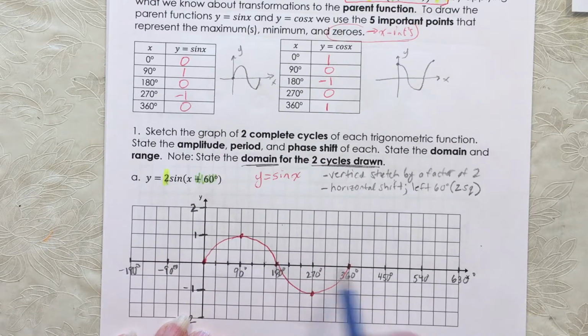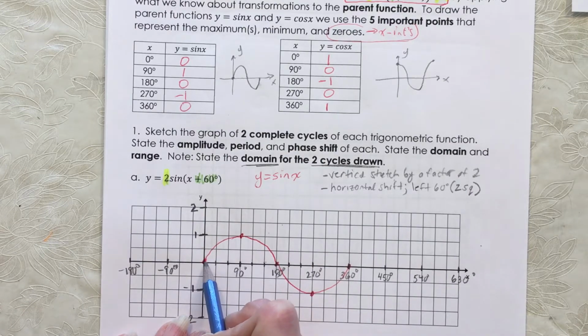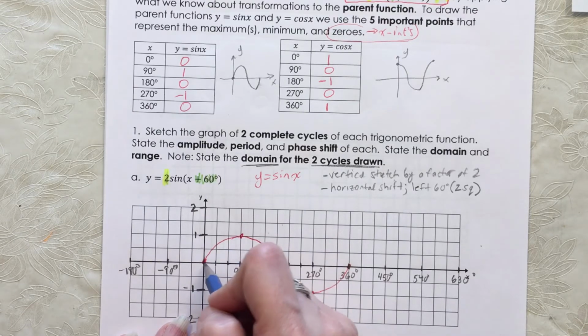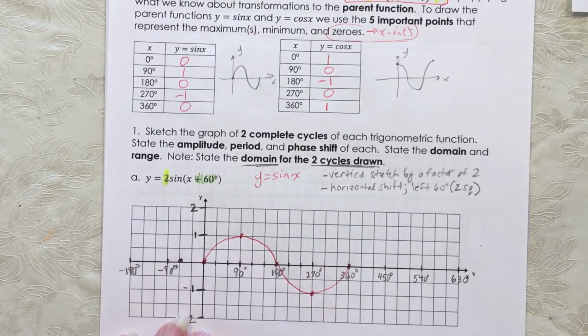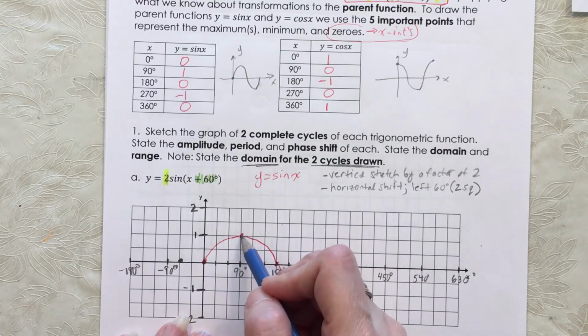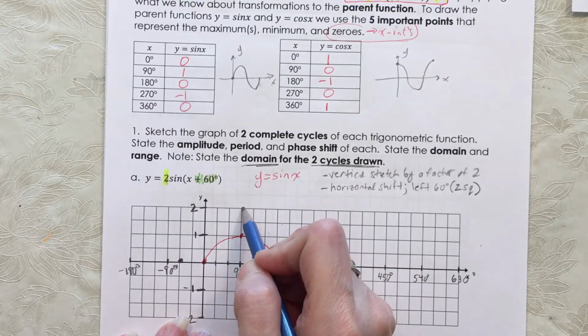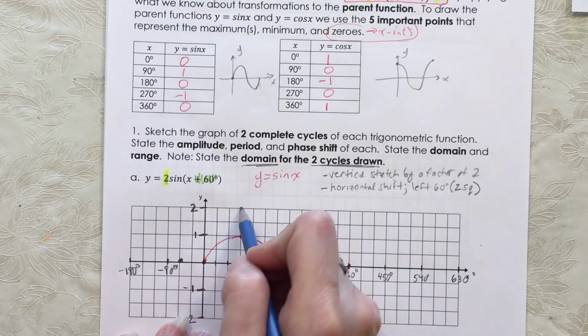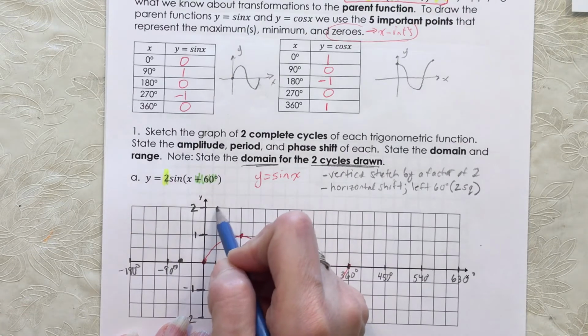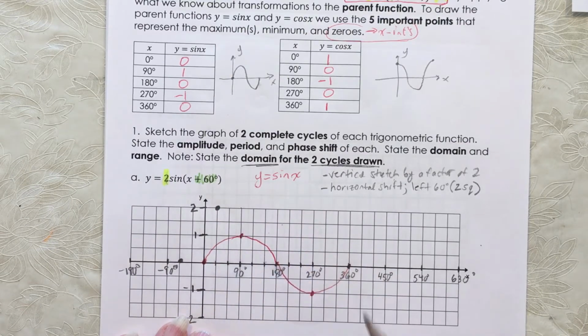I'm going to apply them one at a time to my 5 important points. So starting with 0, 0, the y value is 0. If I multiply it, remember again, I'm doubling my distance from the central axis. So doubling 0, you're still at 0. Then I'm going to shift left 2 squares. So there's the image of this first point here. Here, vertical stretch by a factor of 2, so I'm doubling my distance from the central axis to make it 2, and then I'm shifting left 2 squares. So there's going to be the image of my second point.